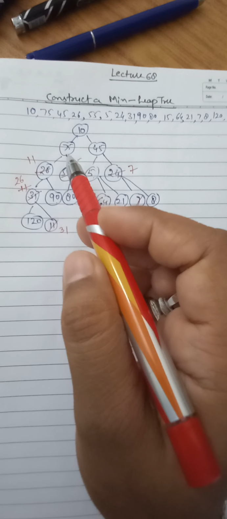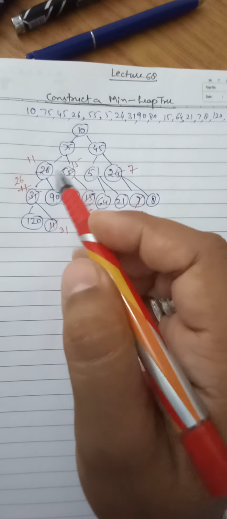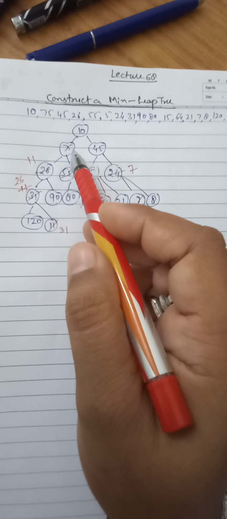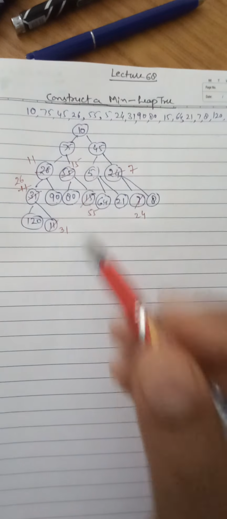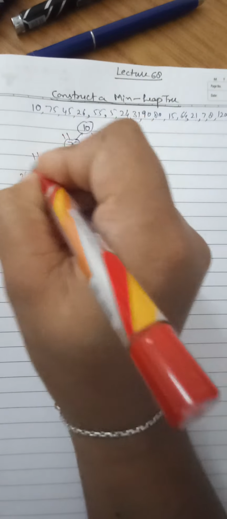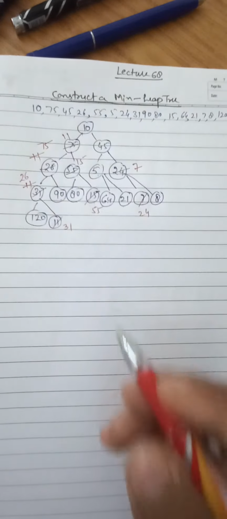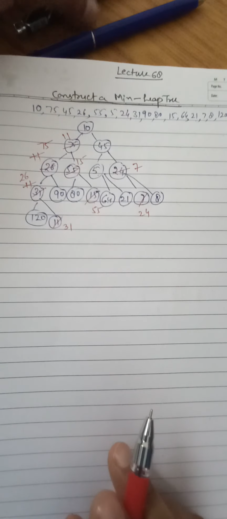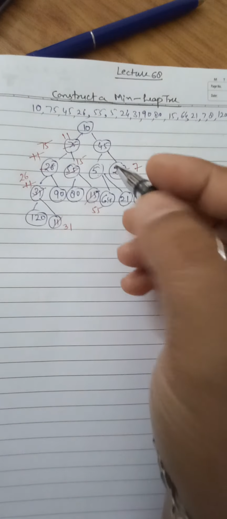So from this one what we can see here, 11 is less than 75. So what will happen? 11 will go there and 75 will come here.